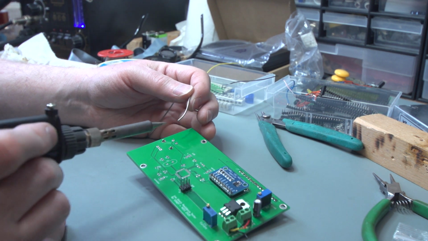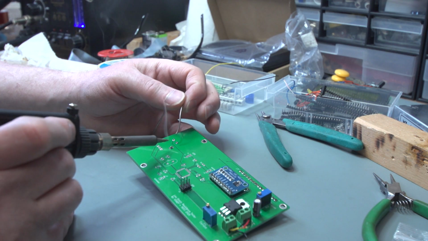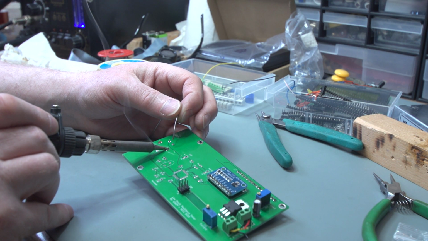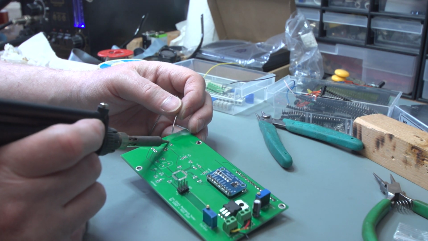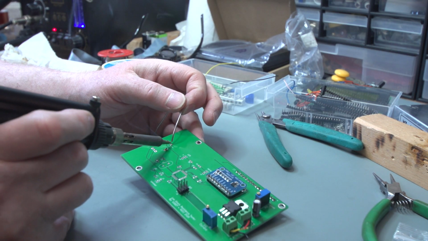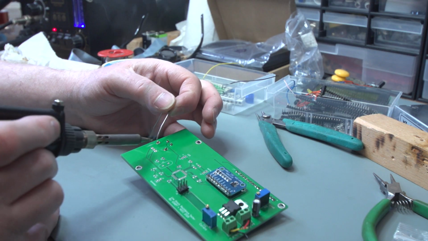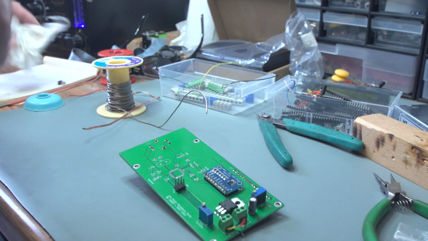I'll do the earths first. The tags. Okay, it's the tags. Then we'll do the actual pins of the device. This is an earth pin with a couple of spokes. Needs a little bit more heat. Okay, and that's it.